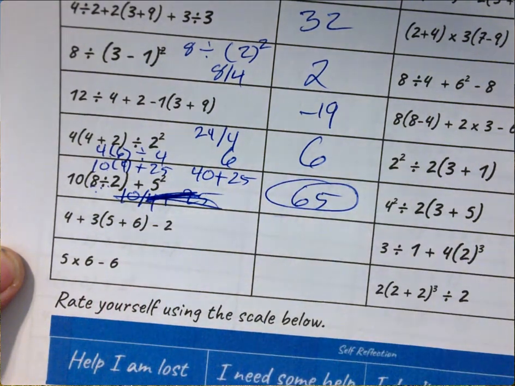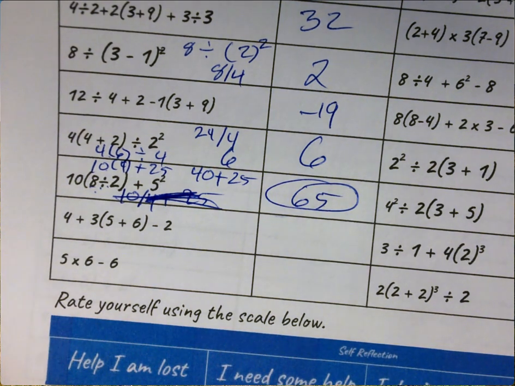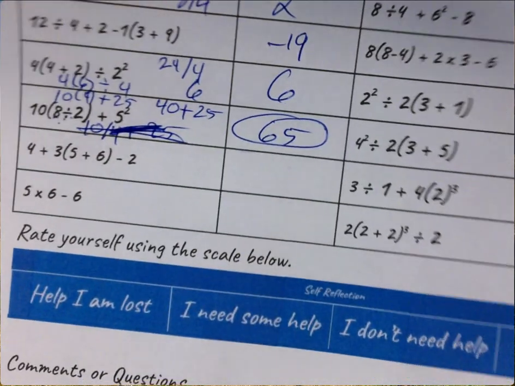So if you ever make a mistake, just fix it and keep going. Not a big deal. Just don't turn in wrong answers on homework or a quiz or a test.